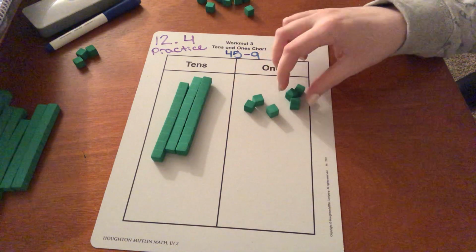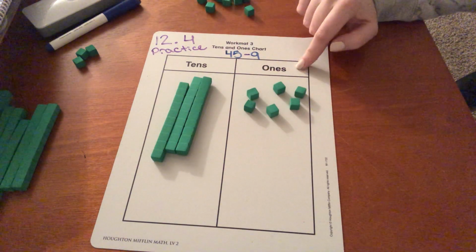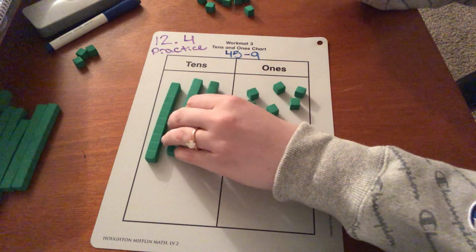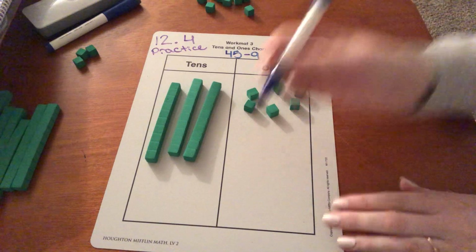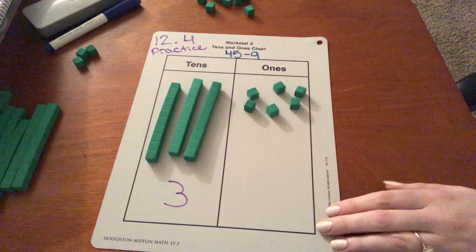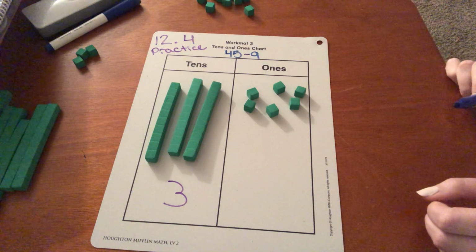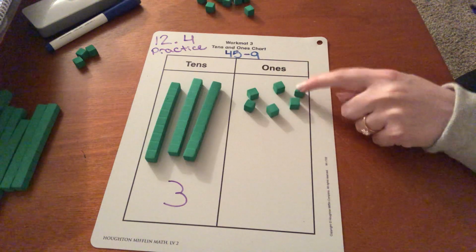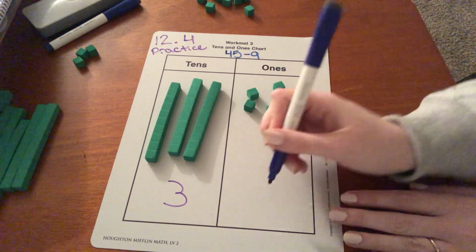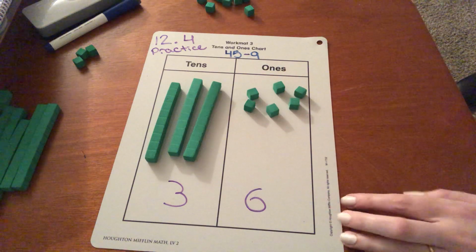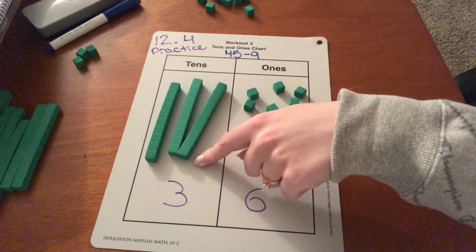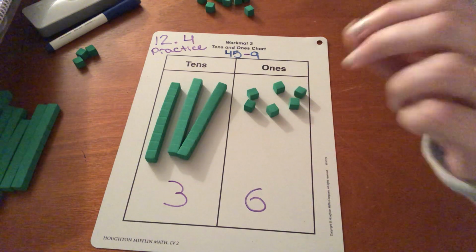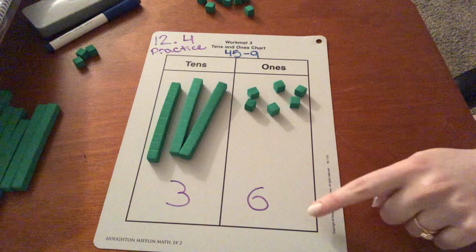So now I need to figure out how many 10s I have and how many ones I have in the 1 spot. How many 10 sticks do we have here? 3. And how many ones do I have in the 1 spot? 1, 2, 3, 4, 5, 6. 3 in the 10 spot and 6 in the 1 spot. So on your third column there, you can go ahead and trace over 3 10s, 6 ones.